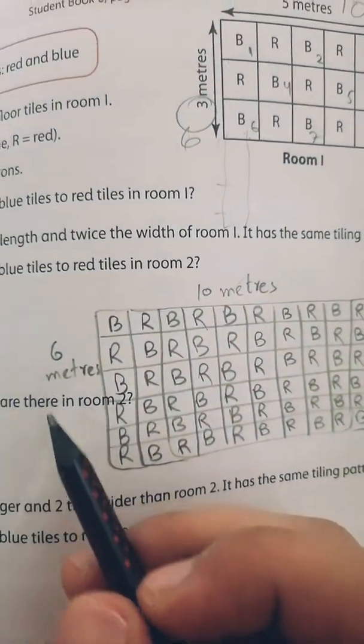And the length is 6 meters. Why 6? Because room 1 was 3, so I make it double of it, which is 6, and I made the boxes in it. Now from here, from left to right, we have 10 meters, so we have 10 boxes. 1 2 3 4 5 6 7 8 9 10.